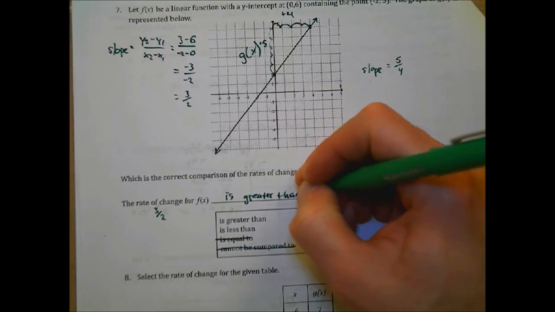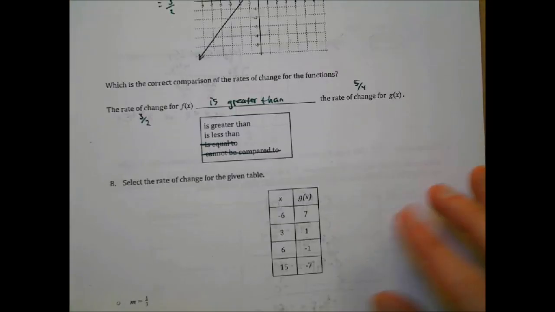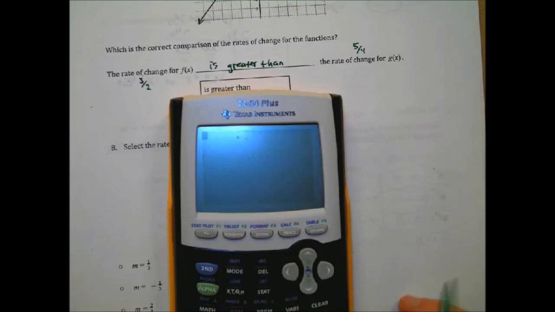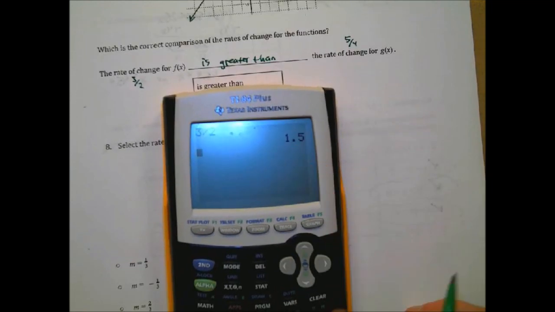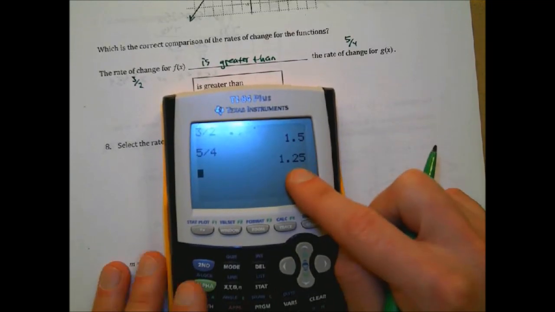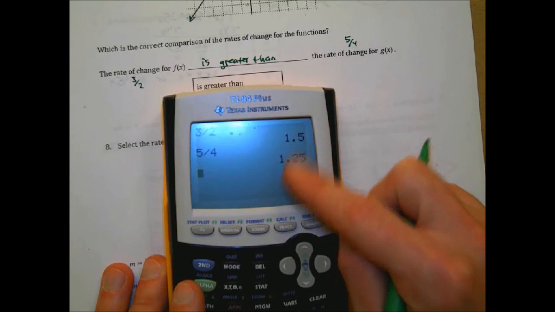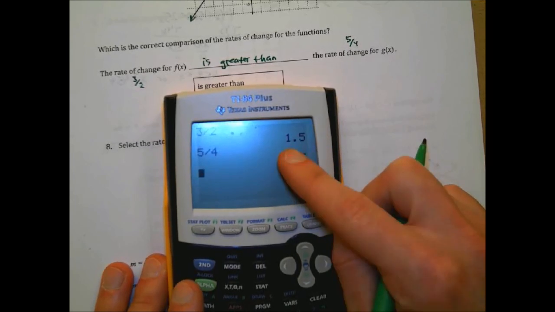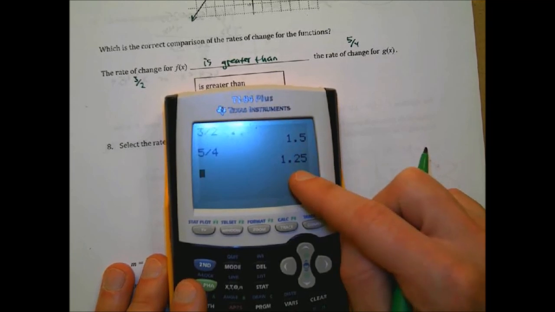If you don't like fractions, and you don't know how to tell which one's bigger, type 3/2 into your calculator, hit enter, get the decimal. Type 5/4 into your calculator, hit enter. Boom. Easy to compare now. What's bigger, 1.5 or 1.25? 1.5, right? It's like $1.50 versus $1.25. It's better to have $1.50 than $1.25.